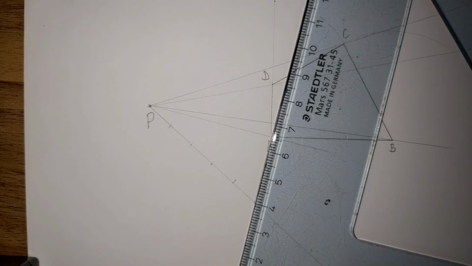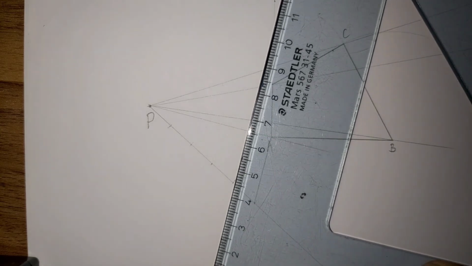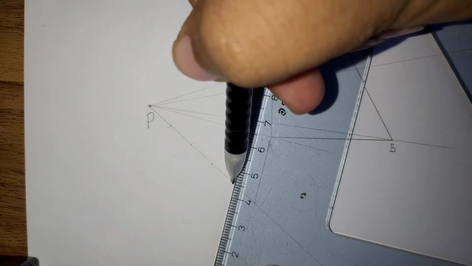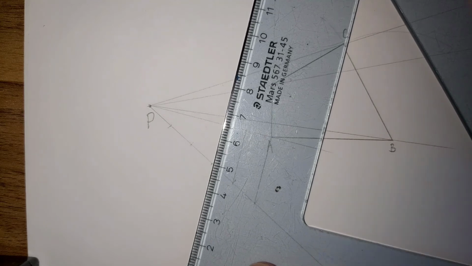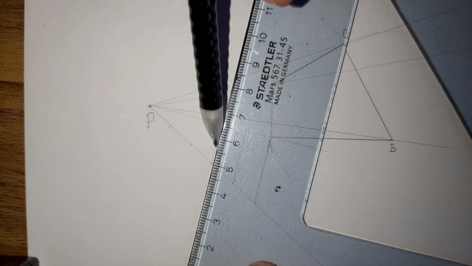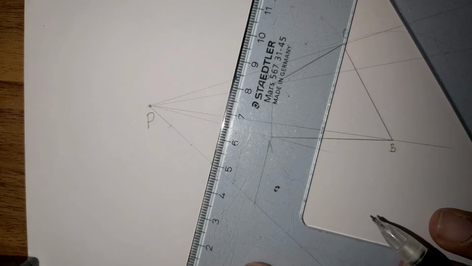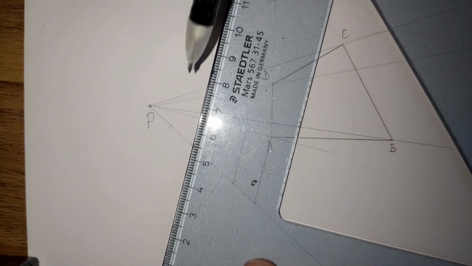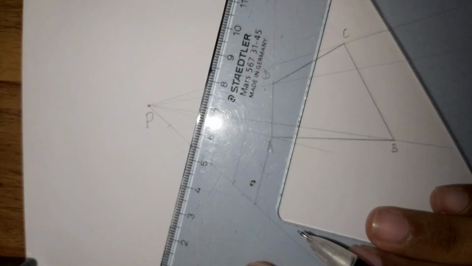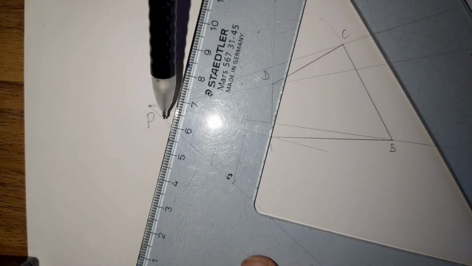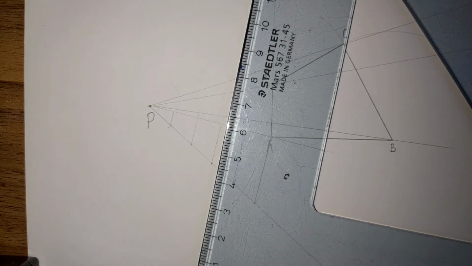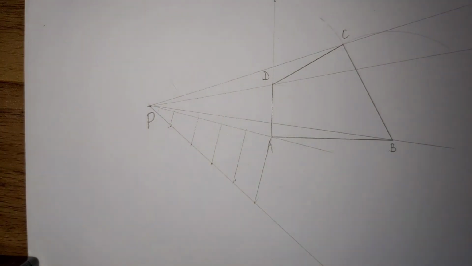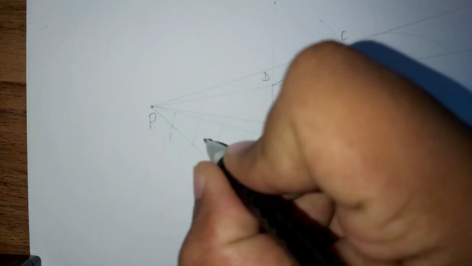So you see where that last line has been joined. I'm going to set my set square there, and I'm going to put my ruler at the bottom so I can slide it to draw the rest of the divisions. And then you're going to see me label each division 1, 2, 3, 4, 5.